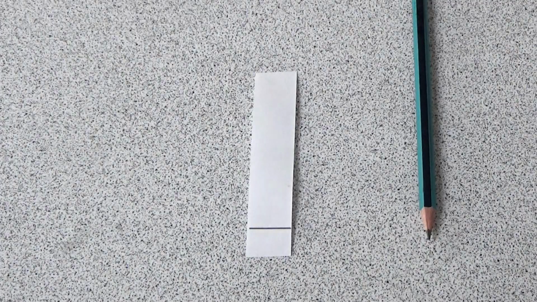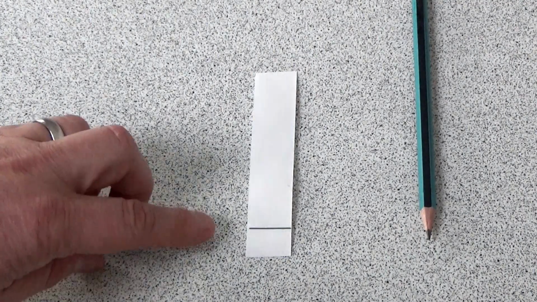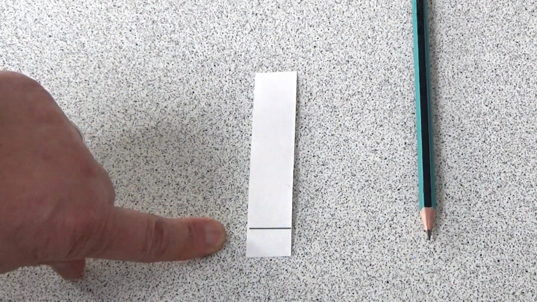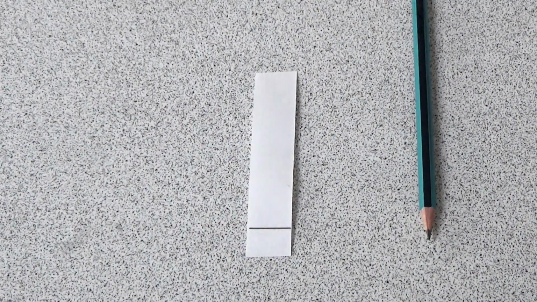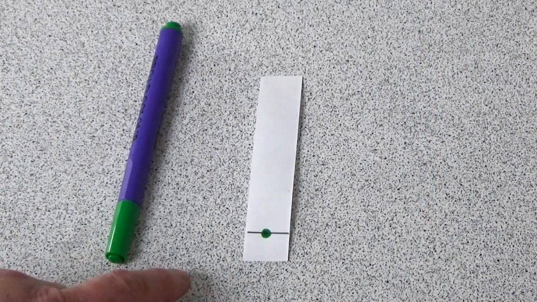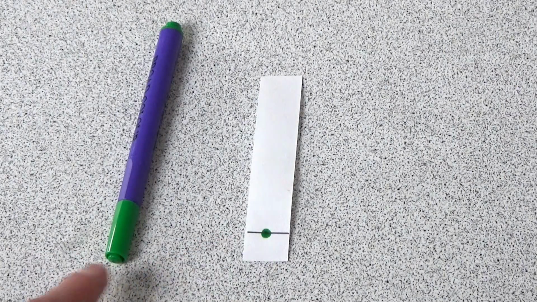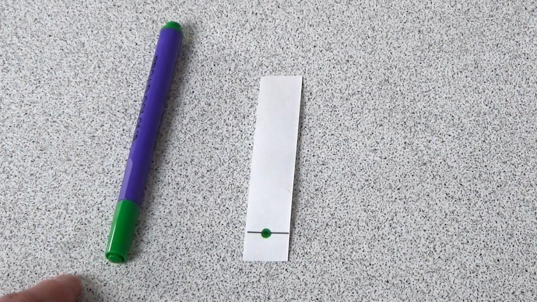The last separating technique I'm going to show you is chromatography. The first stage of chromatography is to draw a pencil line about 1 centimetre from the bottom of the chromatography paper. That's going to be our start line. It's important we draw it with pencil, not pen, because otherwise the pen would also dissolve in the solvent and start running up the paper and interfering with our results. We then put our sample colour on the start line. I'm using a green felt tip pen.